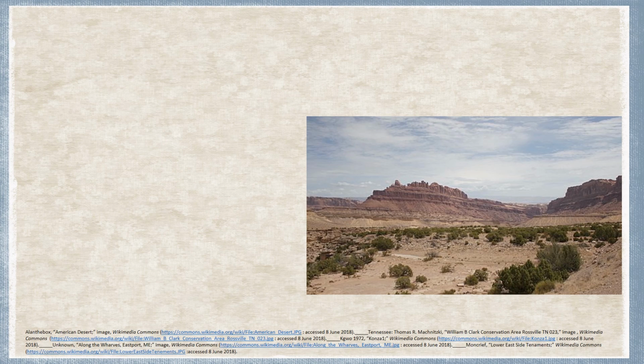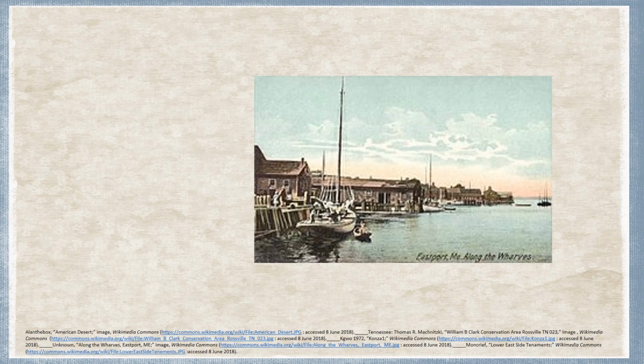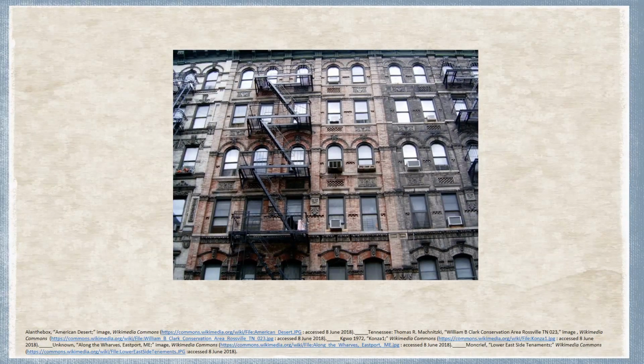Did they live in the arid desert or uncleared land of the Appalachians? Did they live on the rocky coast and rely on fishing for their income? Or did they migrate west into the great broad plains of the Midwest? Did they live in the crowded urban cities?